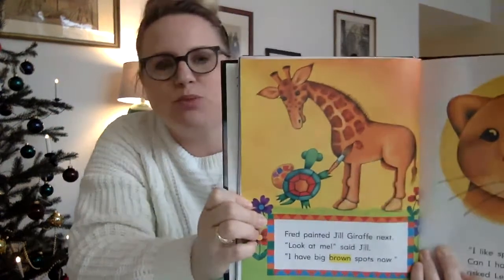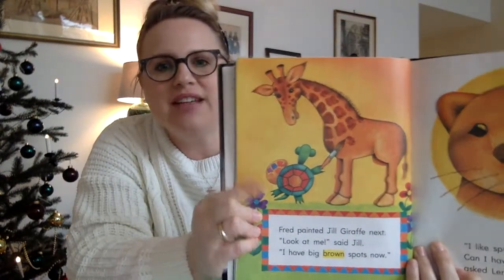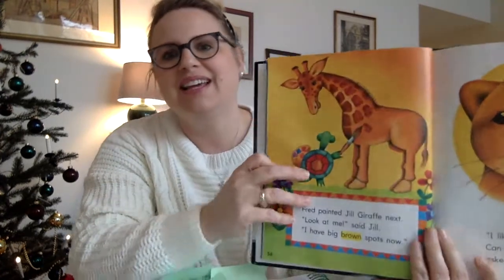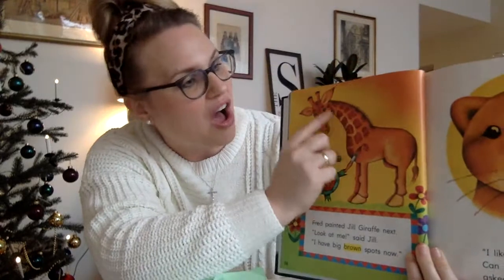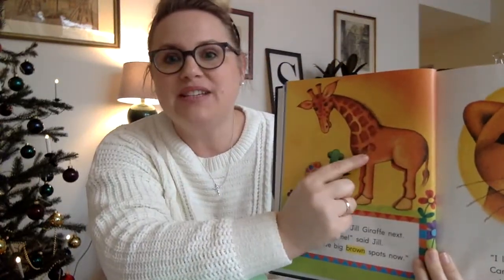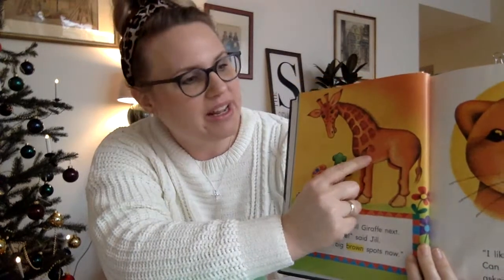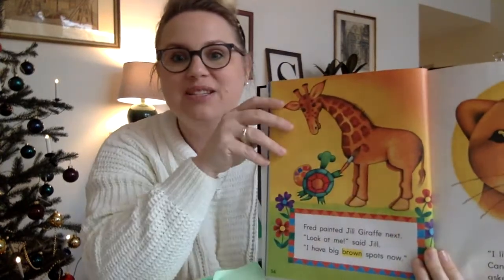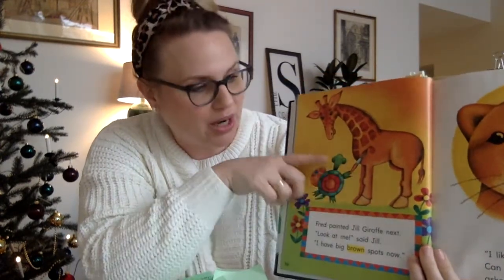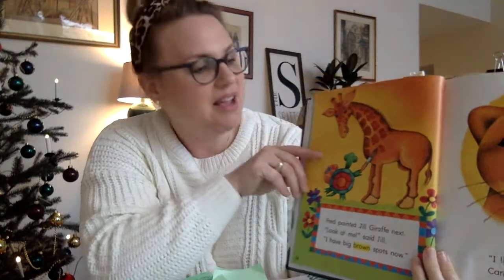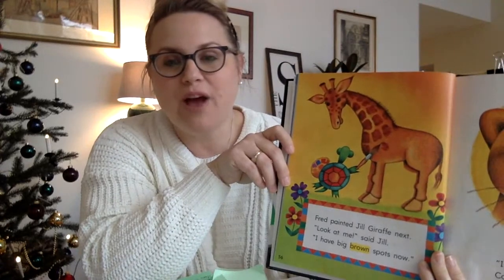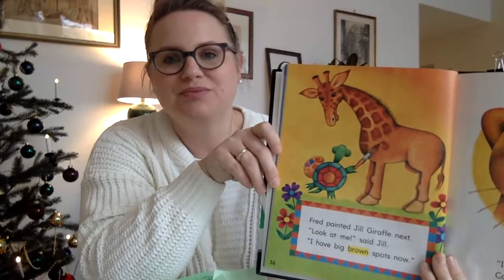Tell me more about this picture, boys and girls. How does it help you understand what's happening in the story? Yes, he started at the top of Jill Giraffe and painted spots, and you can tell this is where he is right now working, and the rest of her body doesn't have any spots yet. So it helps me understand that before Fred the turtle painted the spots, Jill Giraffe must have been just all tan or all brown, no spots.